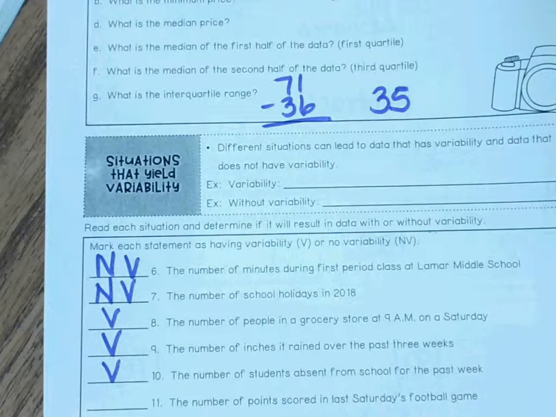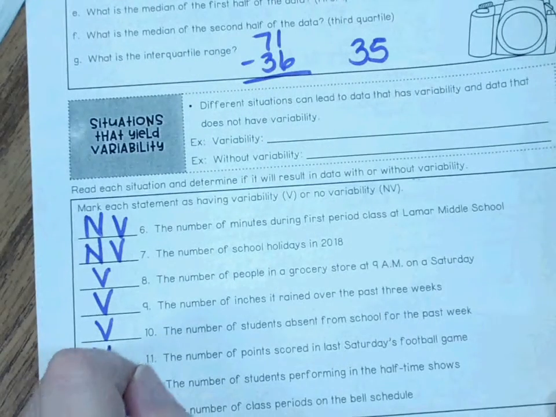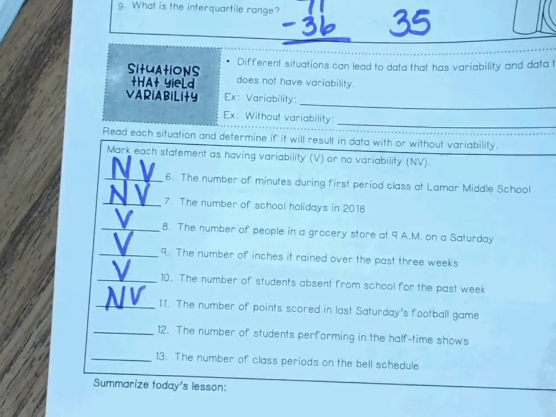The number of points scored in last Saturday's football game. I think that this one could change, because if I look at last Saturday's football game and then next Saturday's football game, but the big thing is that we see that this is in the past, so it's already happened. We had a game, so there's not going to be any changing in last Saturday's game. If you looked at the game on April the 6th, the points will not change. It's kind of tricky how this asks this, okay?